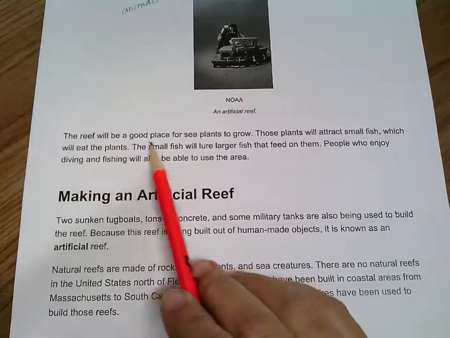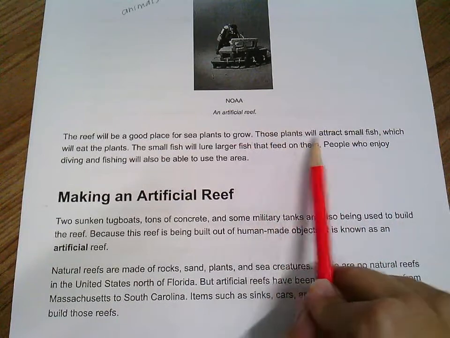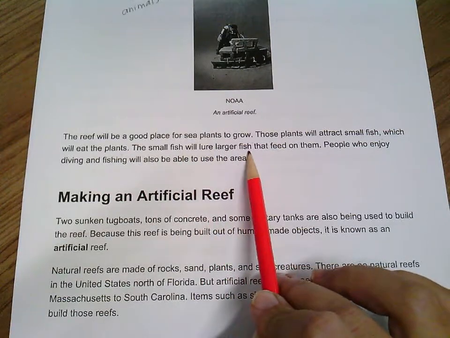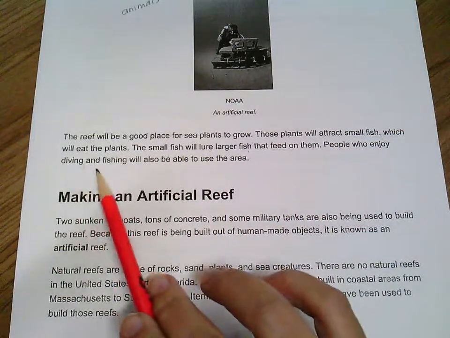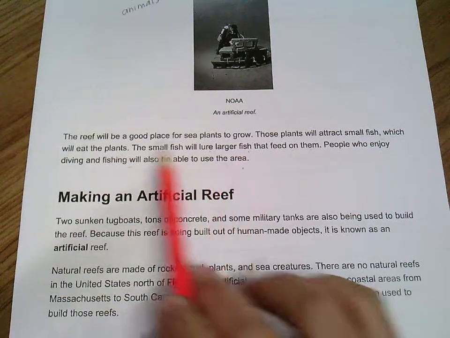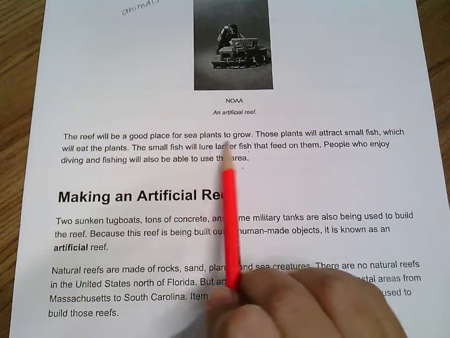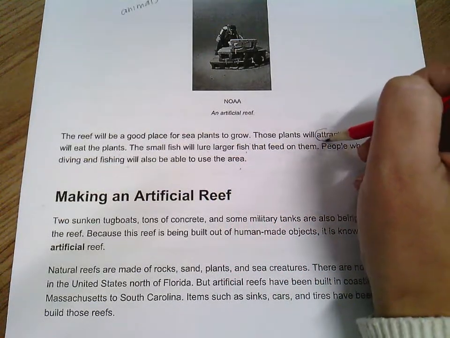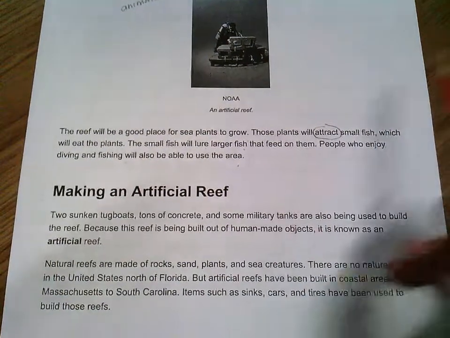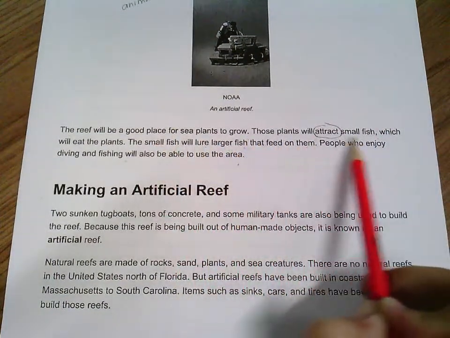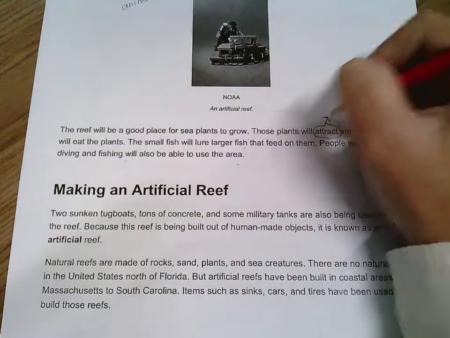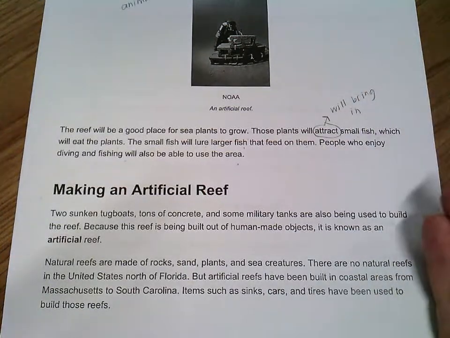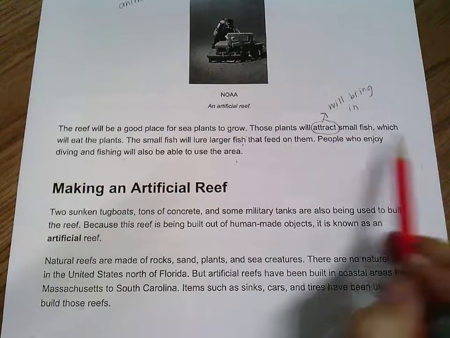Cool. The reef will be a good place for sea plants to grow. Those plants will attract small fish, which will eat the plants. The small fish will lure larger fish that feed on them. People who enjoy diving and fishing will also be able to use the area. So it looks like it's a good place for the plants to grow, and these plants will attract small fish. Well, what does the word attract mean? Well, I can figure it out, because if there's sea plants there and then small fish come, this means that plants will bring in small fish. So if there's plants there, small fish will come to eat them.